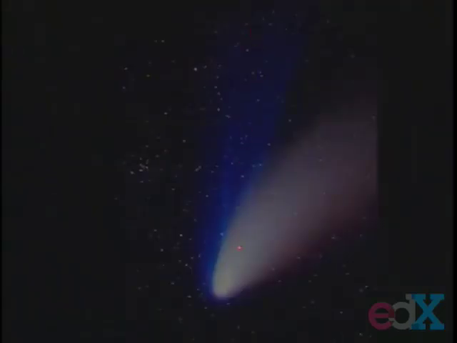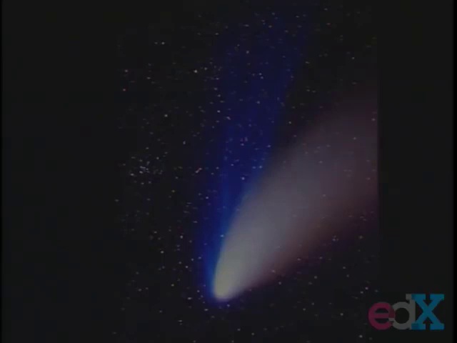And there you see it. And you see clearly the 2 tails. You see the blue tail here, which is the result of the interaction with the solar wind. And then here you see the dust, the tail which is the result of radiation pressure. The sunlight is absorbed, fully absorbed by these dust particles, and is pushed away.